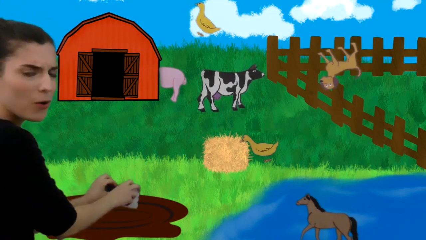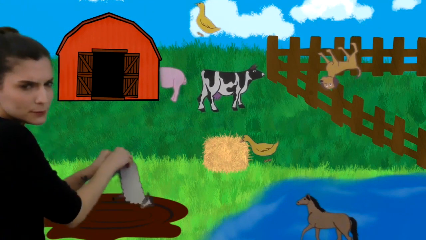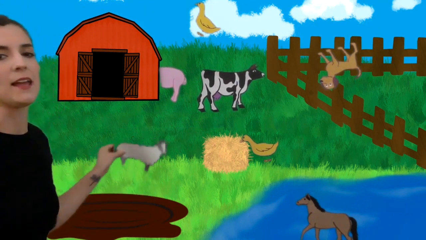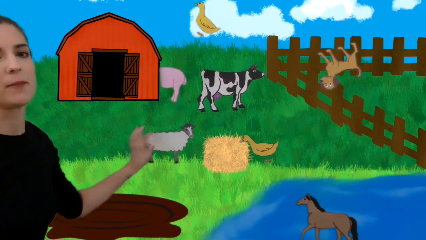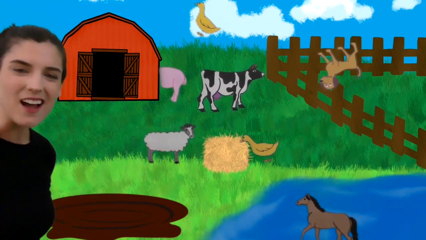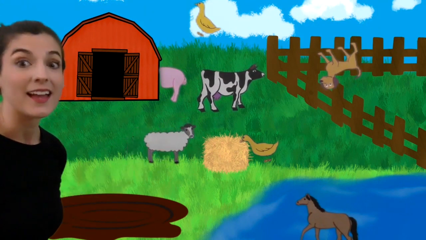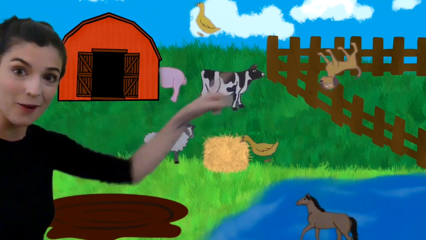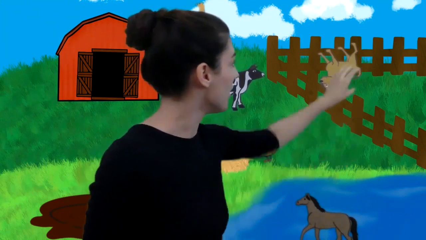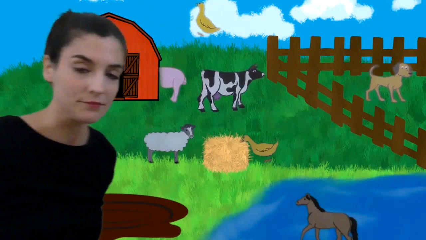Help me pull him out. Pull, pull, pull, pull. Let's put him right here in the grass. Who else is not in the right space? Yeah, that dog, he's upside down. What should we do with him? Flip him around. Okay, let's flip him around. Do you want him in the fence or out of the fence? Yeah, let's keep him in the fence in case he chases some animals that he's not supposed to be chasing.